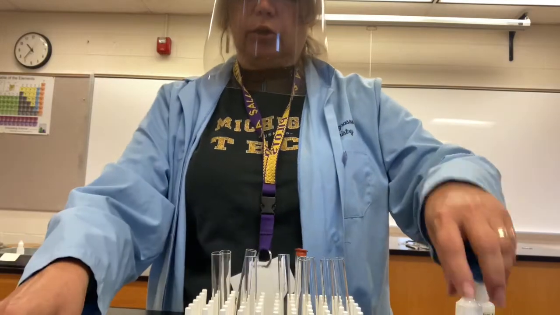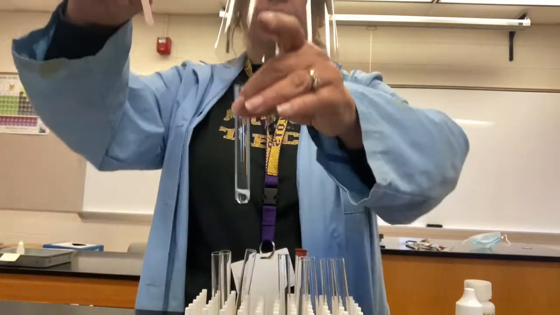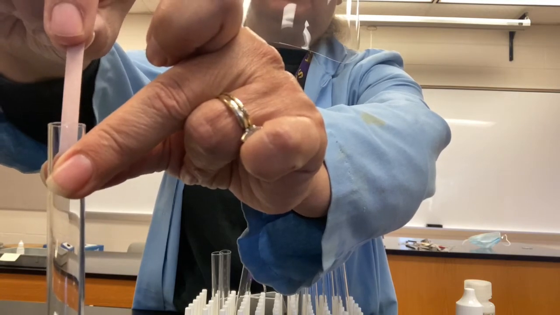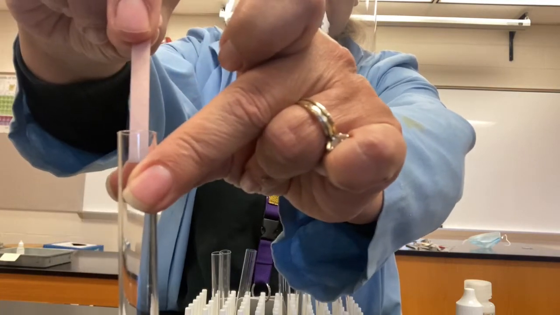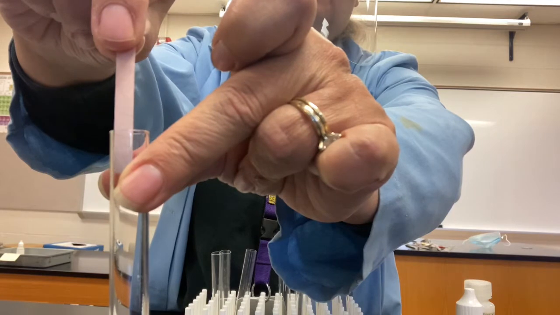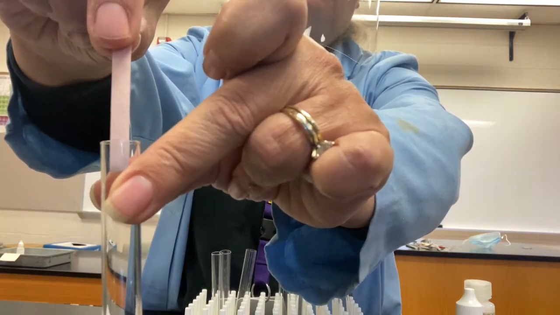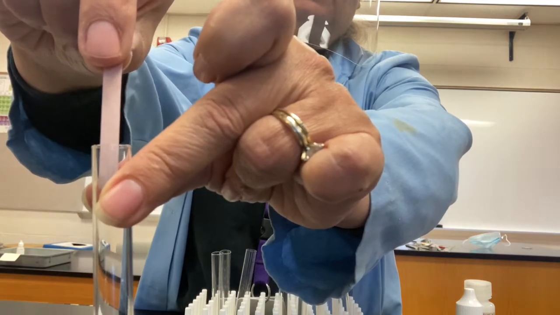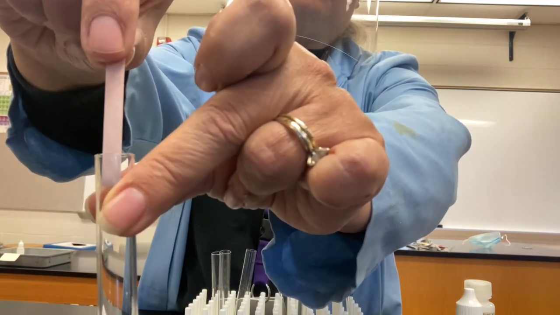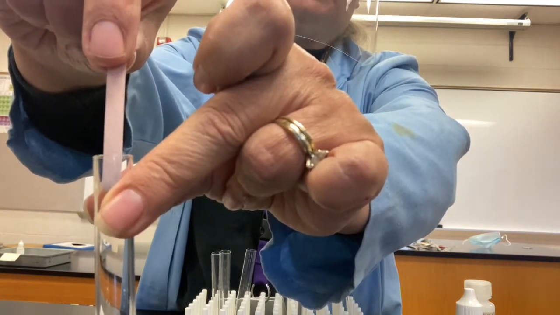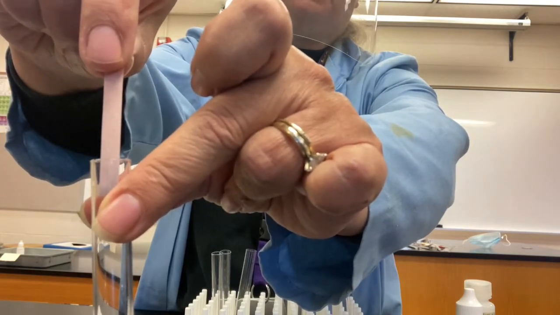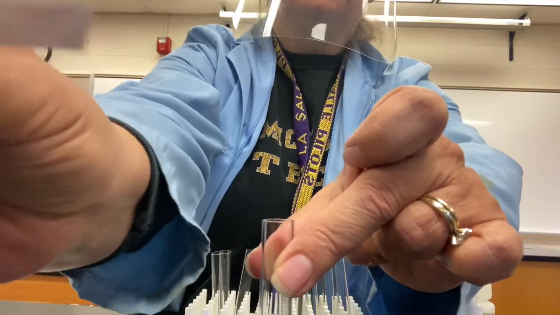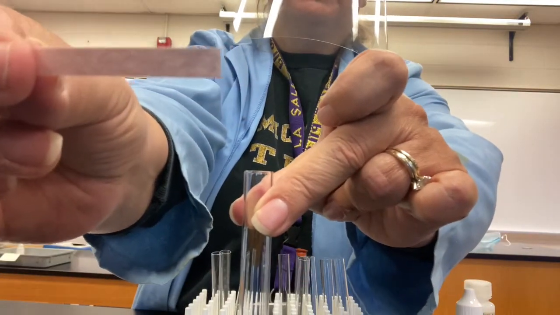And I'm going to put dry litmus paper into the mouth of this test tube. Be careful not to touch the sides. Ammonia will evaporate into a gas and retain its properties, and it does so. Let me see. Well, you see what you see there, right? So put that observation down.